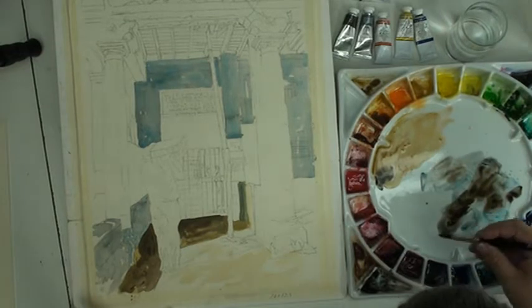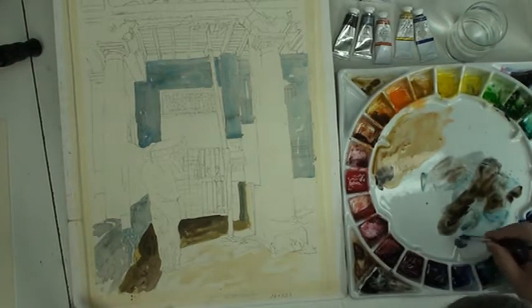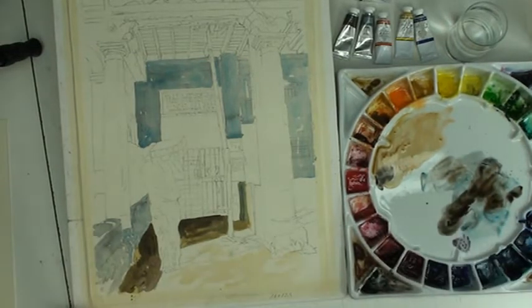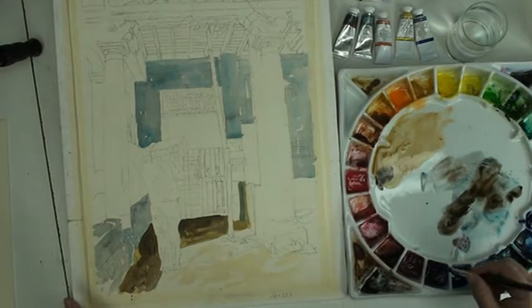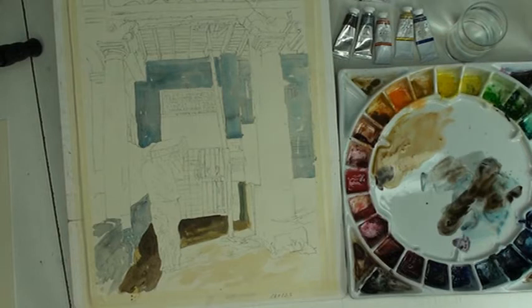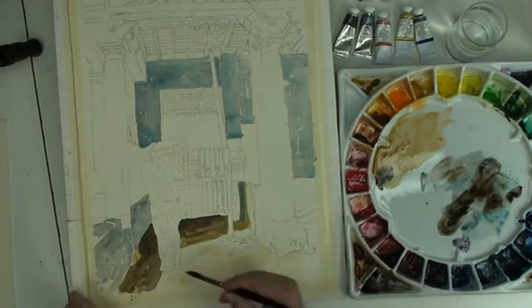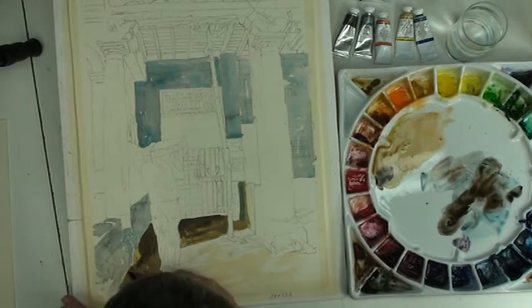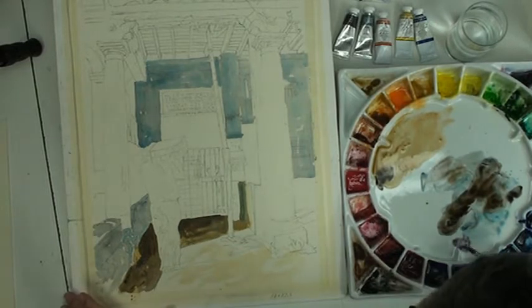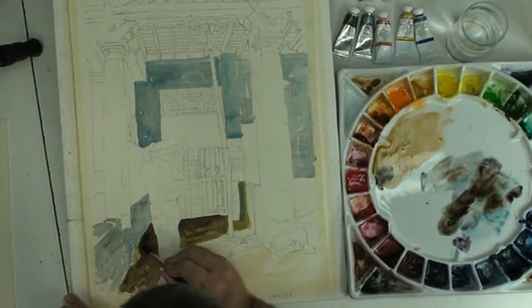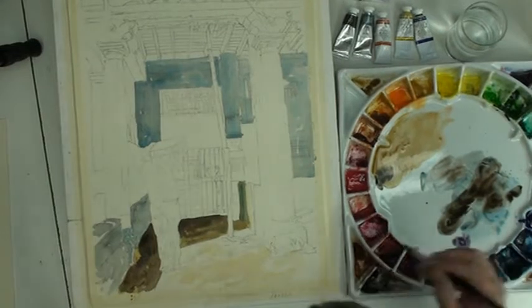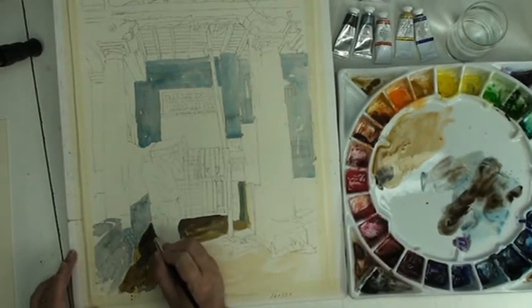You know what? I'm going to add a little ultraviolet back there. Actually, I think a little purple tone back here, sort of a cool dark, because I don't want the earth tone to just kind of kill everything.